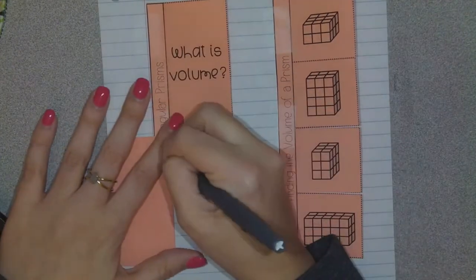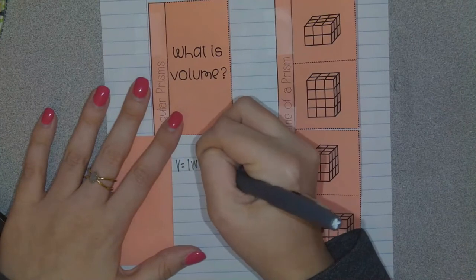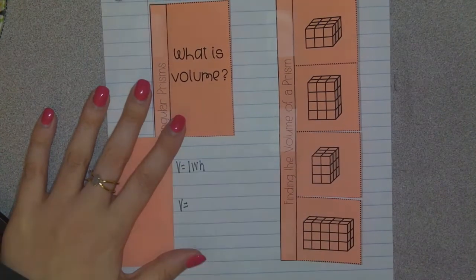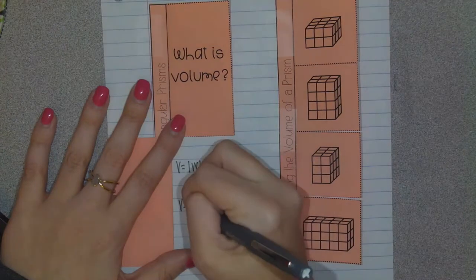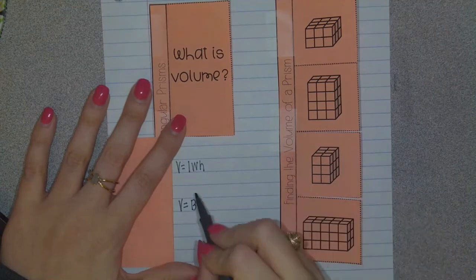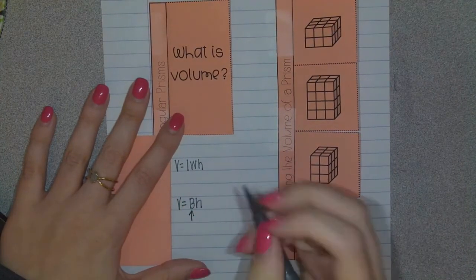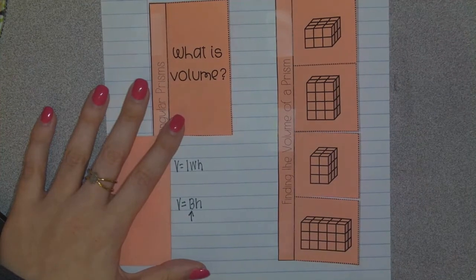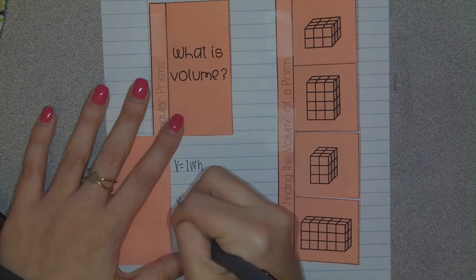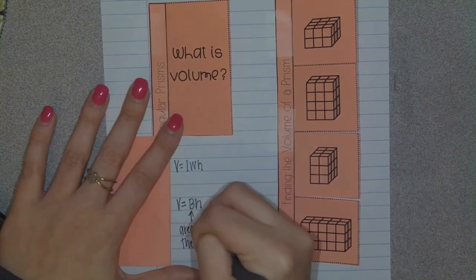One formula is volume is equal to length times width times height. Or the other formula for the volume is equal to big B times H. And it's important that we make that big B capital, because if it's a lowercase b, that just means base. But if it's this big capital B, it stands for area of the base.